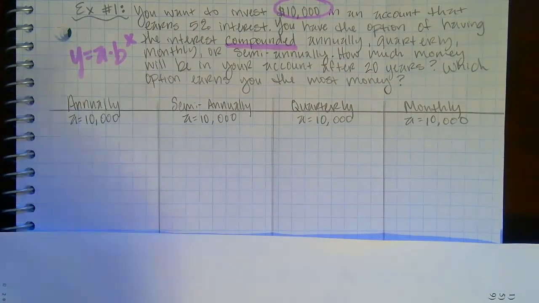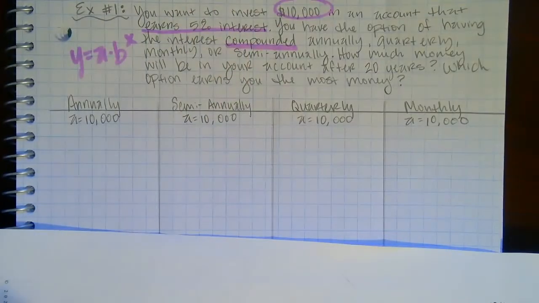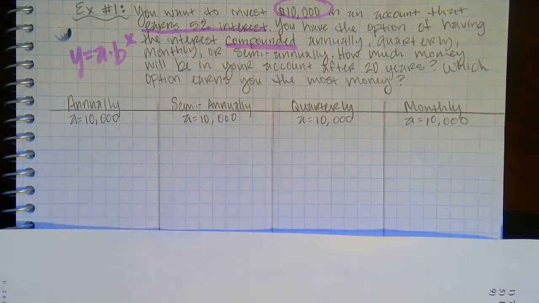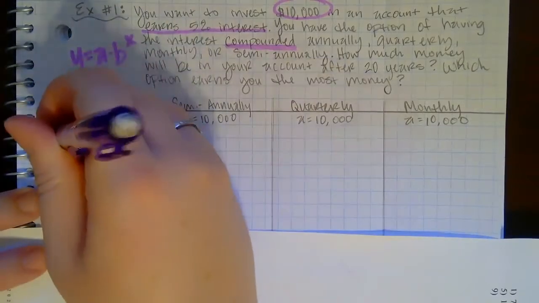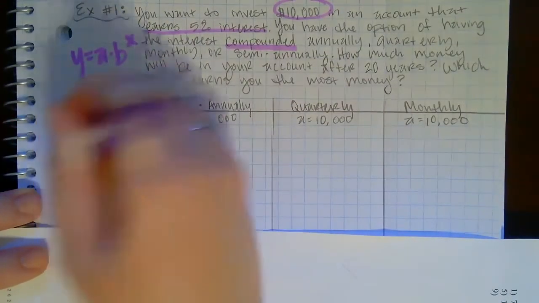Now, they're all earning 5% interest, but they're earning it in different ways, right? Okay, so let's do annually first. So for annually, it's earning 5% interest total, right? So remember that we start with our original 100% always. This is the original, right?